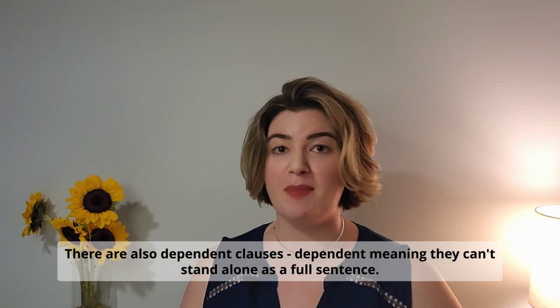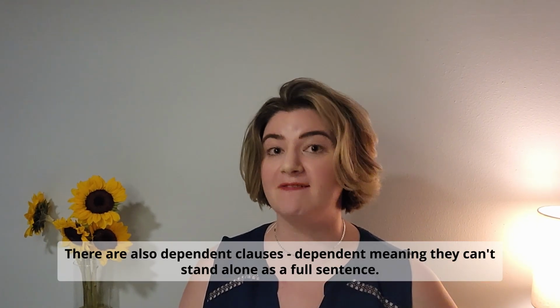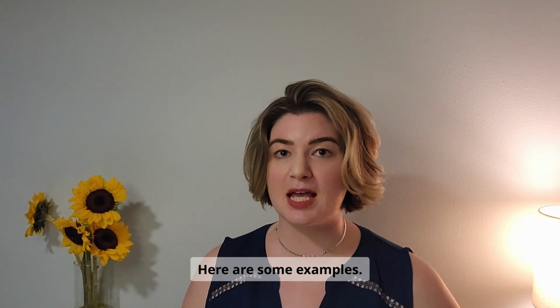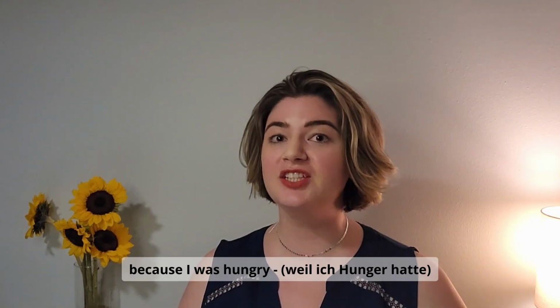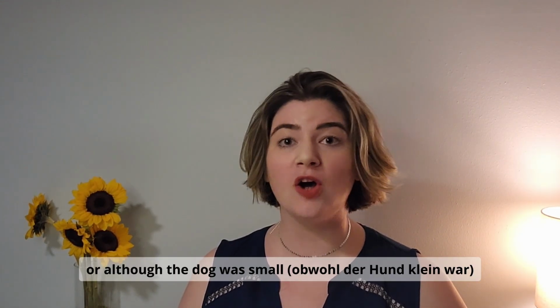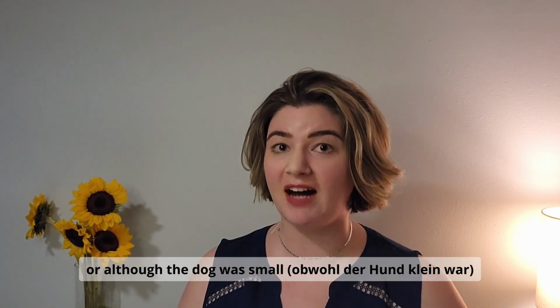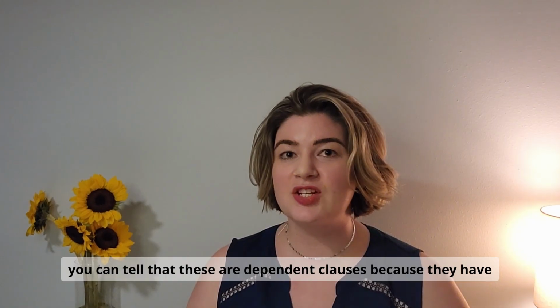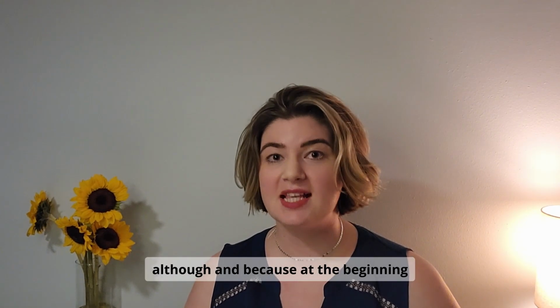There are also dependent clauses. Dependent meaning they can't stand alone as a full sentence. Here are some examples. Because I was hungry, weil ich Hunger hatte. Or, although the dog was small, obwohl der Hund klein war. You can tell that these are dependent clauses because they have although and because at the beginning.